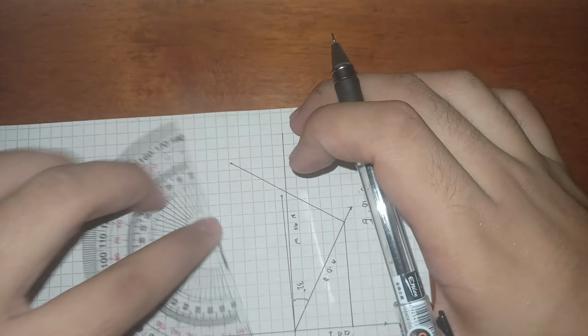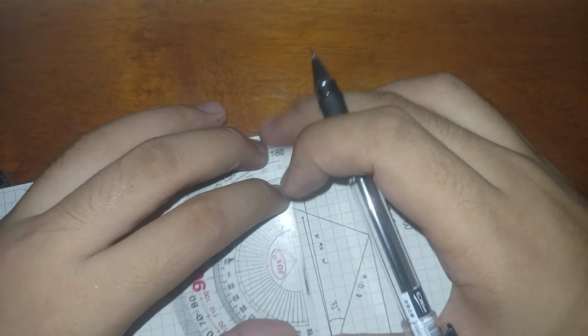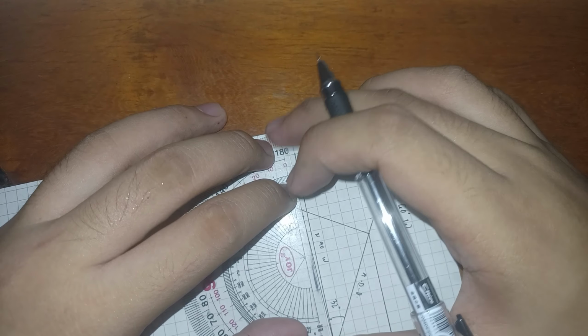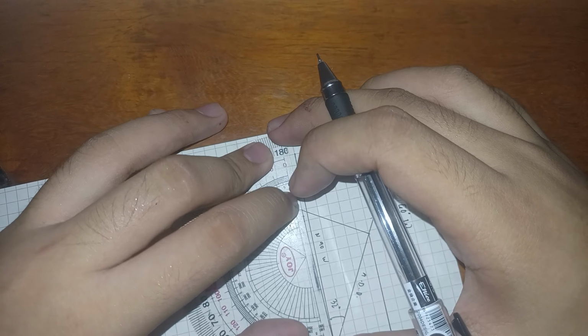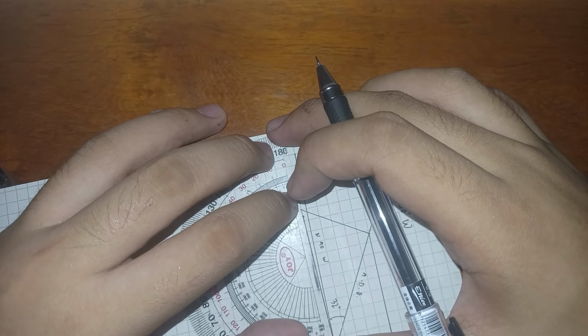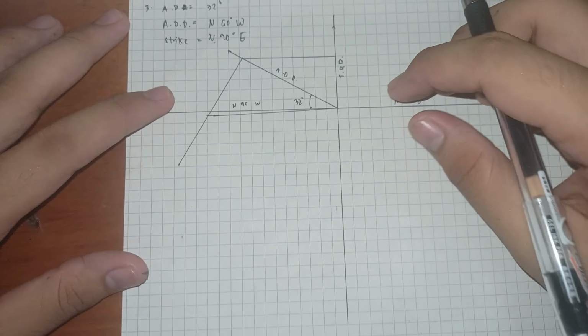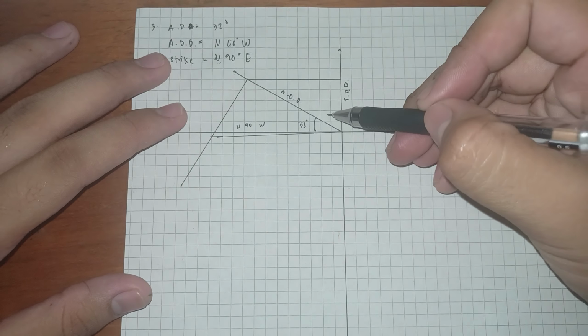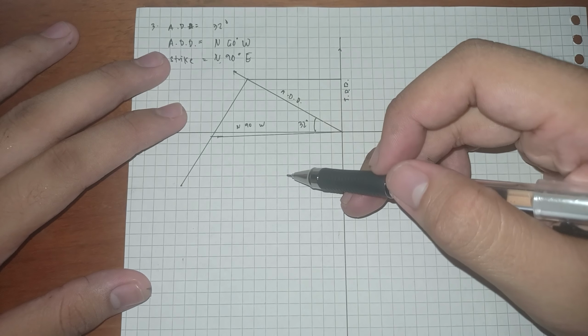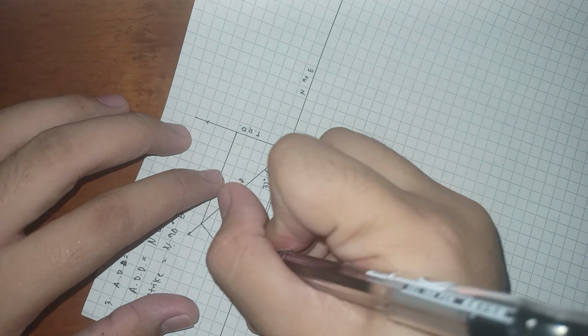I'll just extend this to connect. So now that we've connected our apparent dip direction and apparent dip angle, we will measure this.